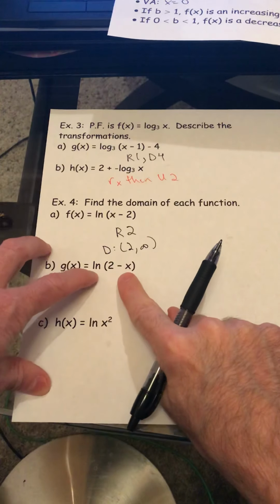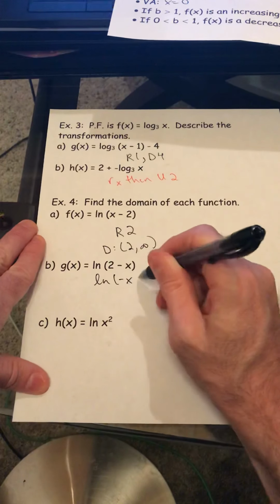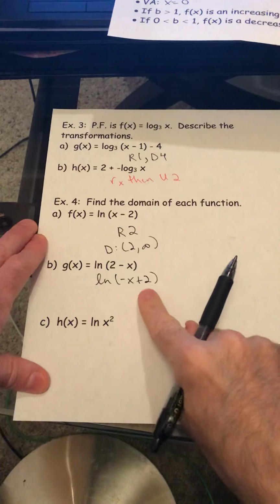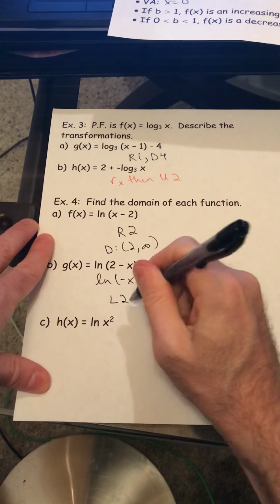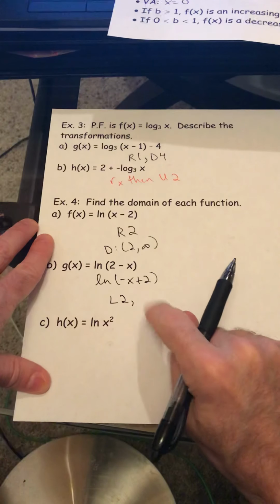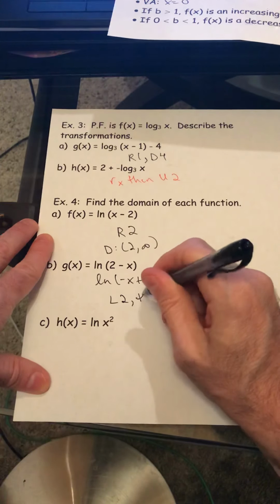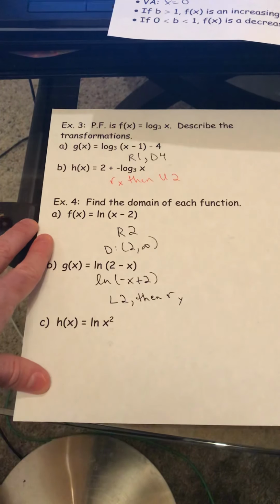Now the next one, the natural log of 2 minus x. You might want to flip this around: negative x plus 2. The plus 2 that's inside there, left 2. The negative x that is inside the expression will reflect over the y-axis.